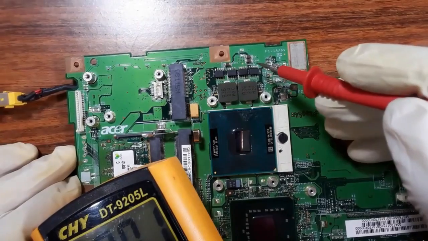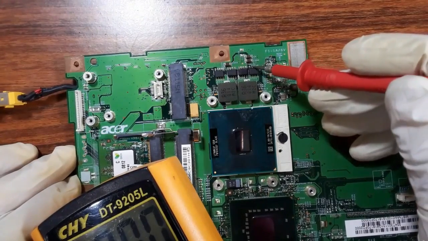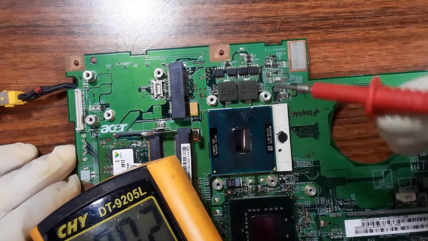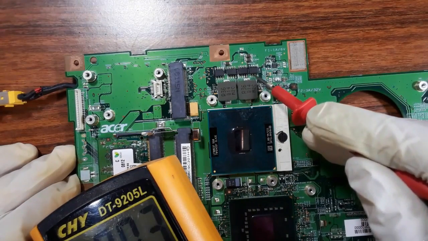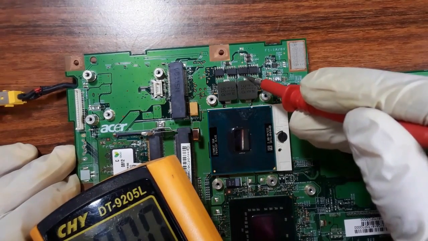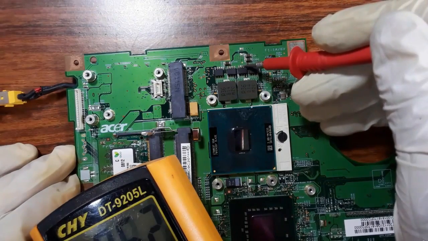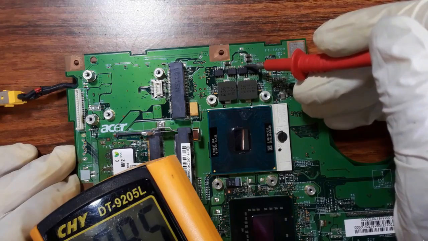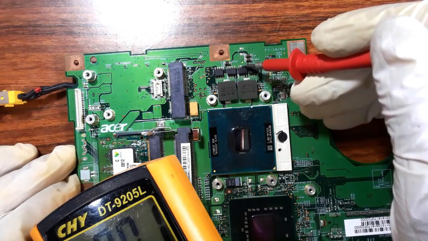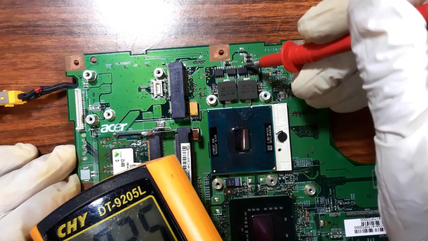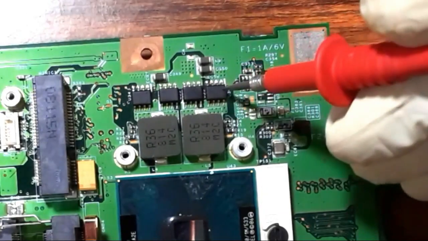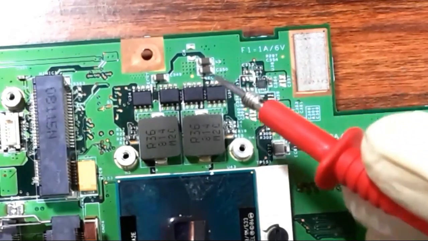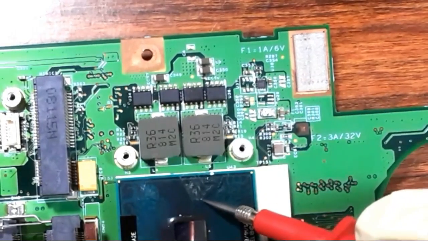So let's check these MOSFETs. Okay, so the first MOSFET. We don't have 19 volts here. Let's check here, for example. You can just check until you find the 19 volts. Okay, so here we have 19 volts. This is the drain. This MOSFET, we have 19 volts here. These two MOSFETs and this coil and these two ceramic capacitors are the first channel of the CPU.